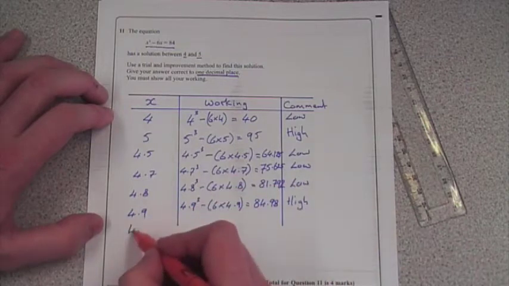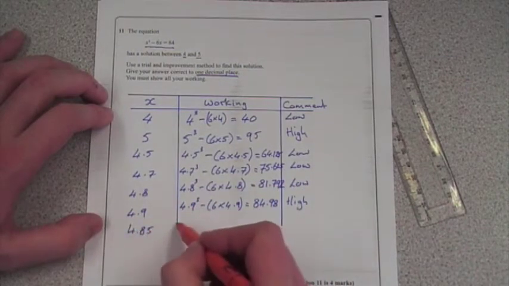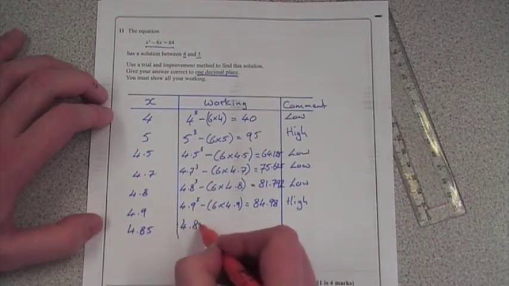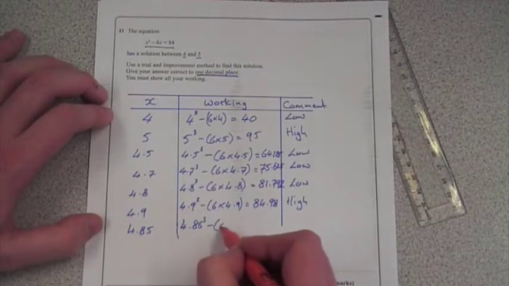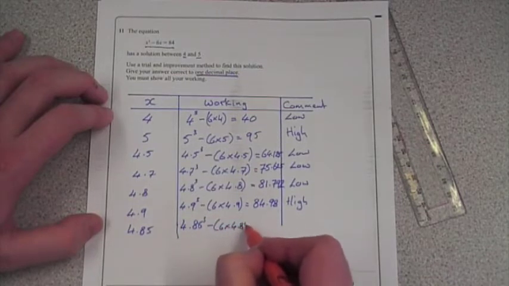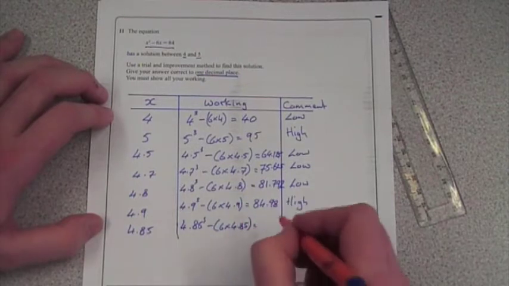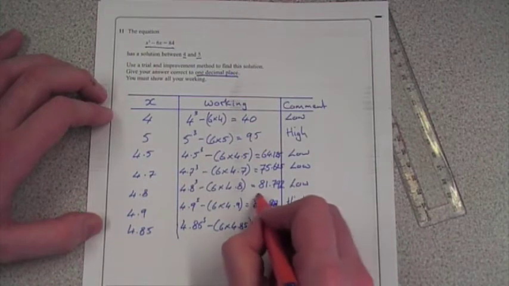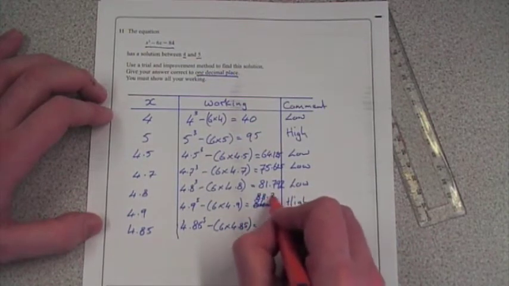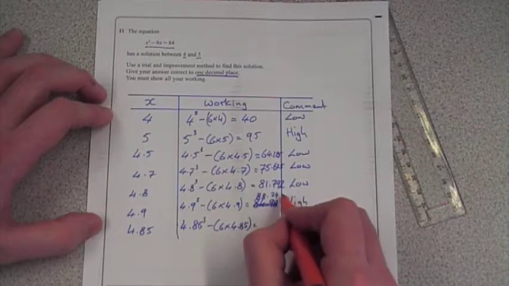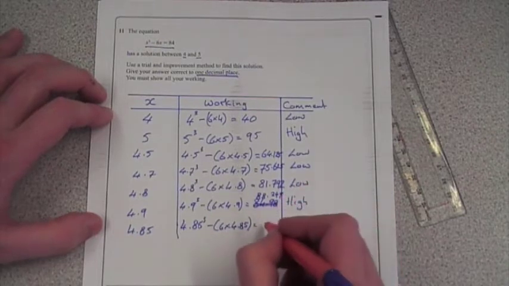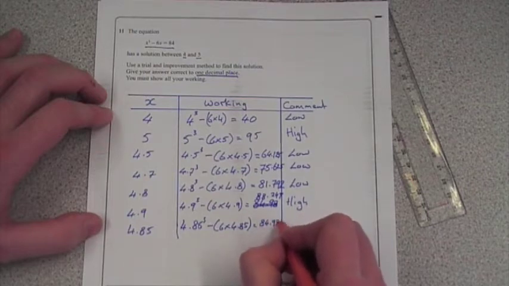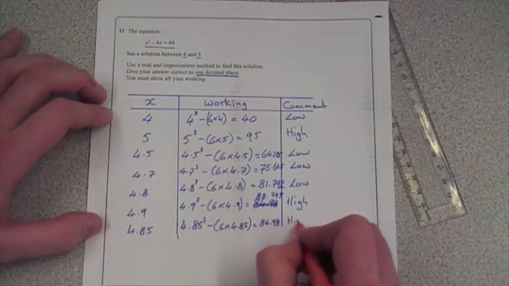So we put in 4.85 as our value for x. So 4.85 cubed minus 6 times 4.85 equals, my apologies, this should be 88.249, and this answer is 84.98. So we can see that this is too high as well.